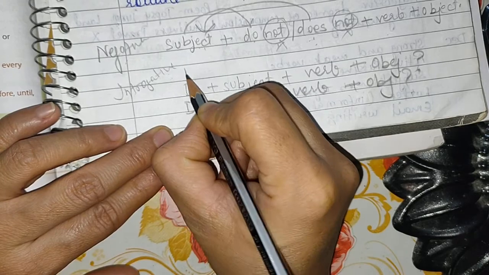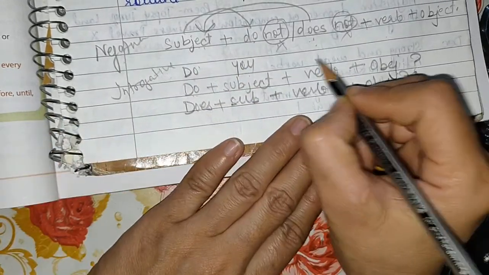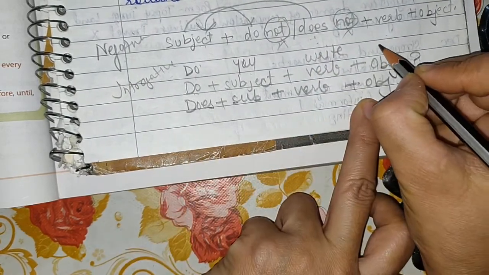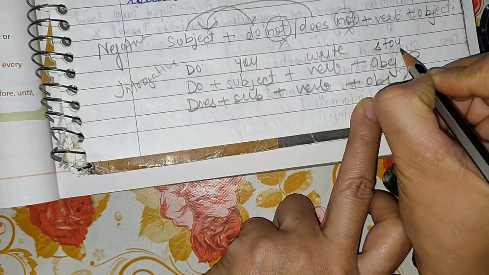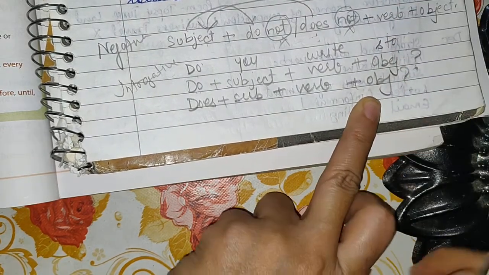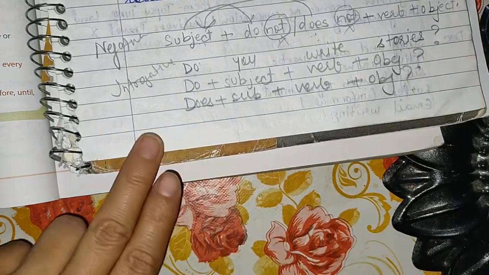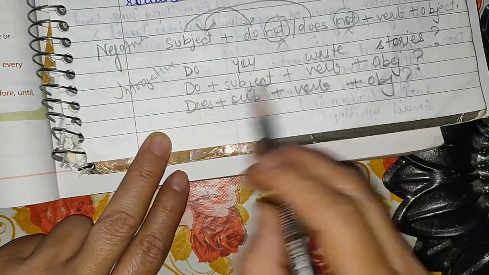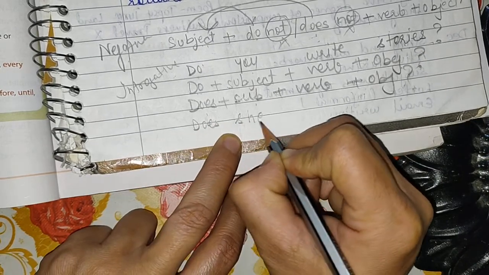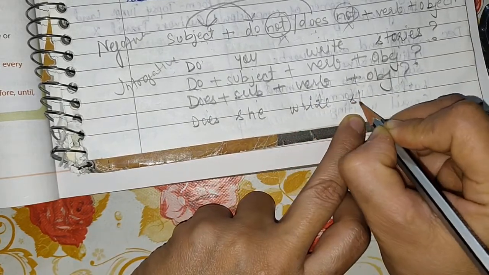I will write do, subject I will take you, do you, verb I will take write, do you write stories, question mark. Like this I have framed the sentence. For singular, does, subject I will take she, does she, verb I will take write, does she write, object I will take stories.